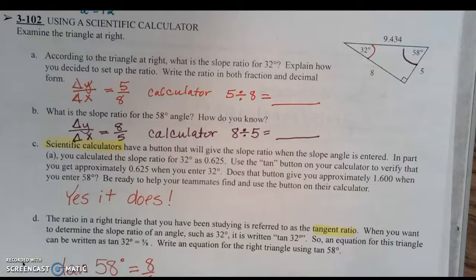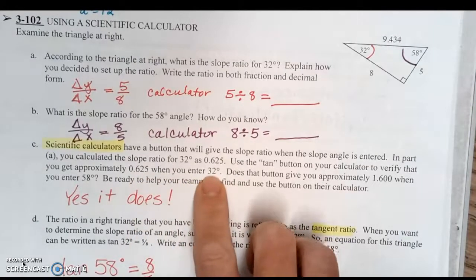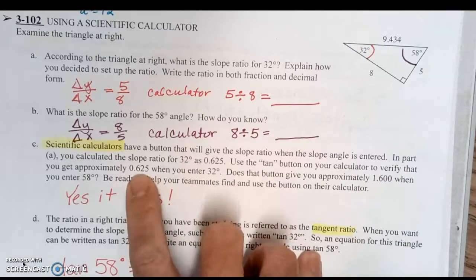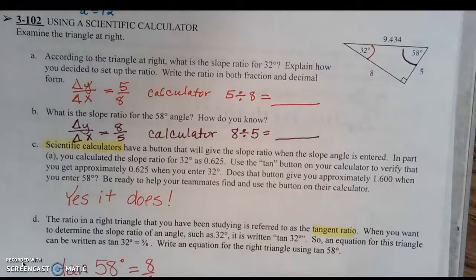Use the tangent button on your calculator to verify that you get approximately 0.25 when you enter 32 degrees. Okay? So you're going to type the tangent button, then you're going to type in 32, hit the equals, and you should get the same number. Did you get the same number? Yes, you did. Does that button give you approximately 1.60 when you enter the tangent of 58 degrees? Be ready to help your teammates find the button and use the button on their calculator. Okay?